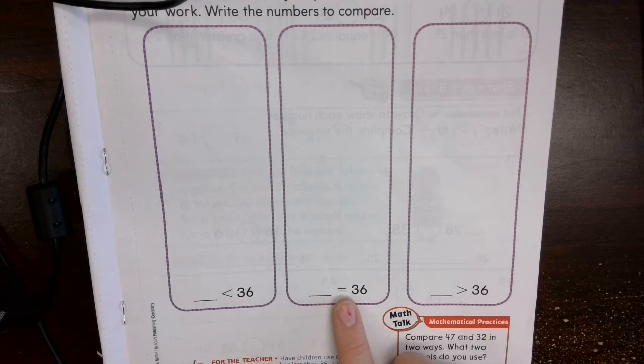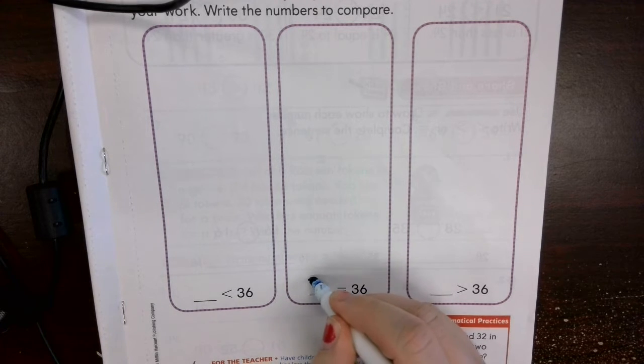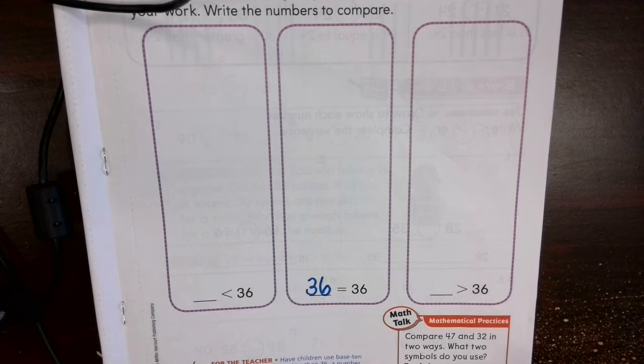Equal to is one of the easier ones because all it means is that the number is equal to the number you're talking about. So if I'm talking about 36 and I want it to be equal to, it's going to be 36. If I'm talking about 10, the number that's equal to 10 is 10.